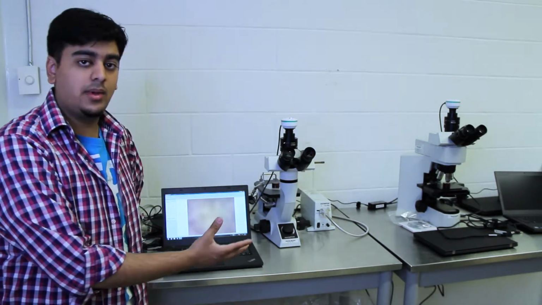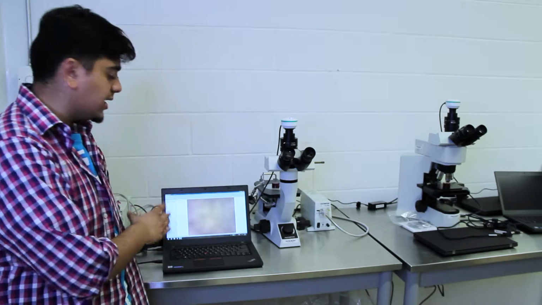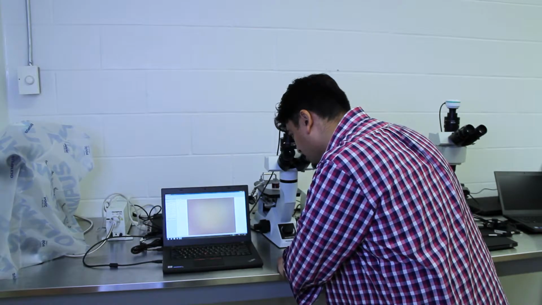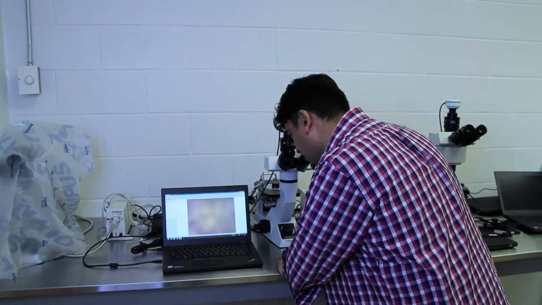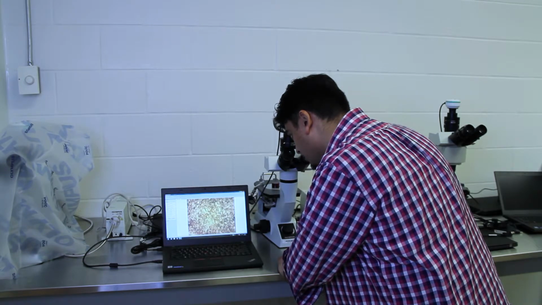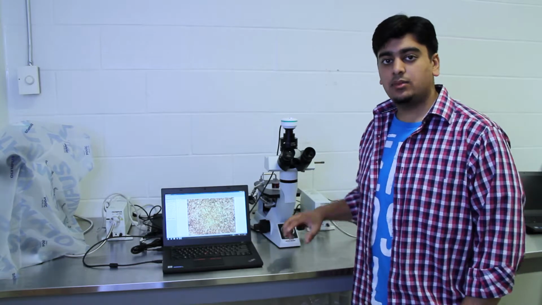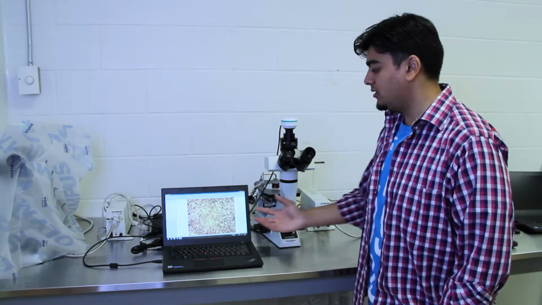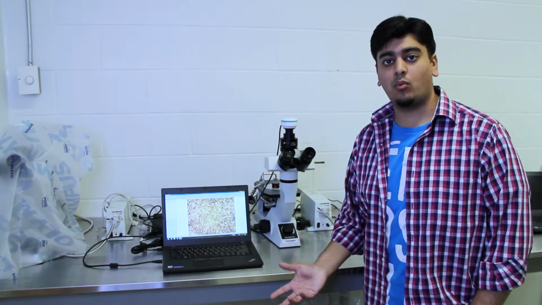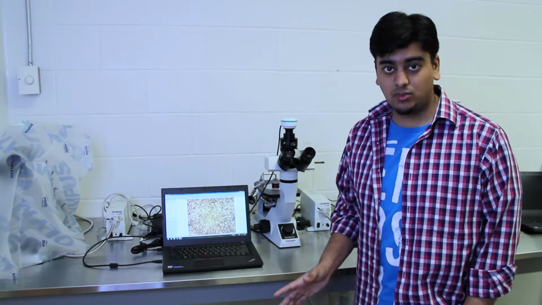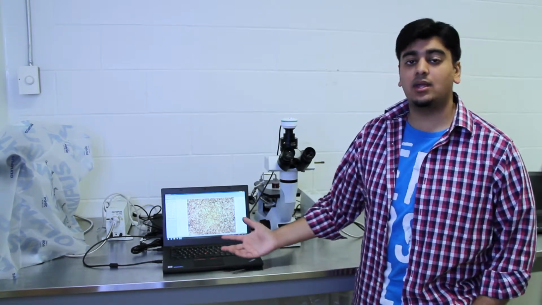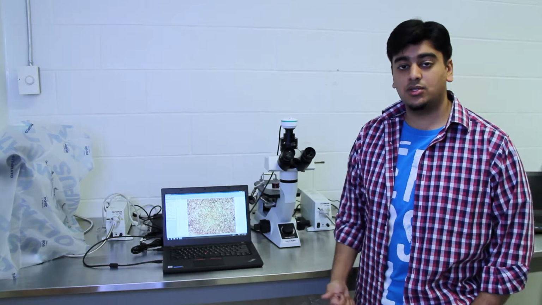So now we're going to go to the microscope, fine adjust it so we can get a clearer view. So now we have our sample in focus again. The only difference with this microscope is that the coloration is slightly more warm, so don't worry about that too much. But now we can again take our snapshot, save it, and you're good to go.